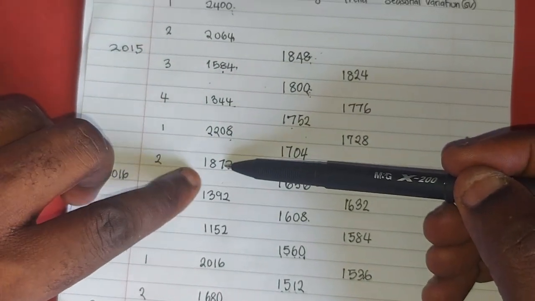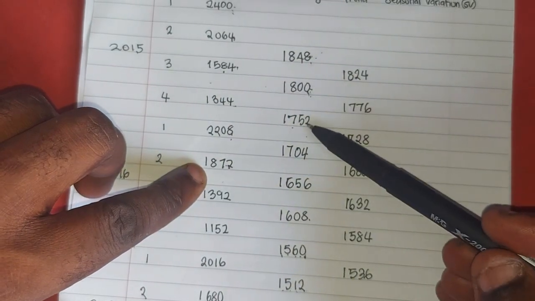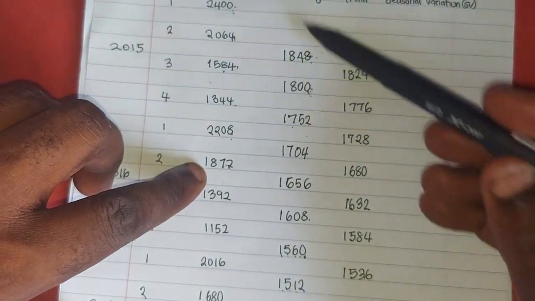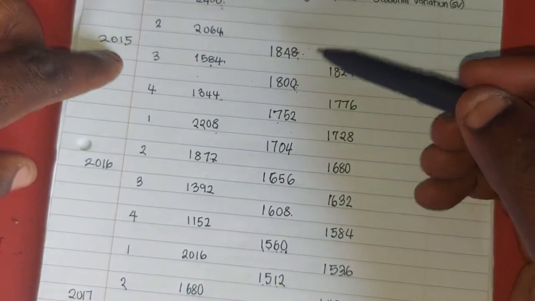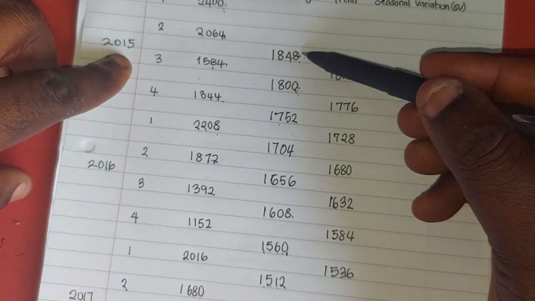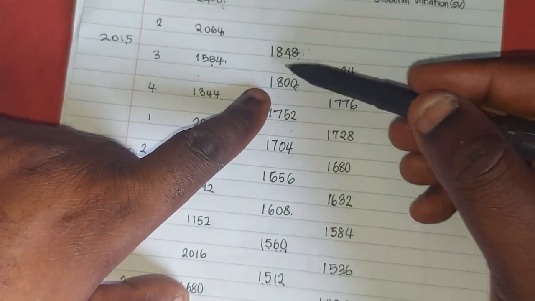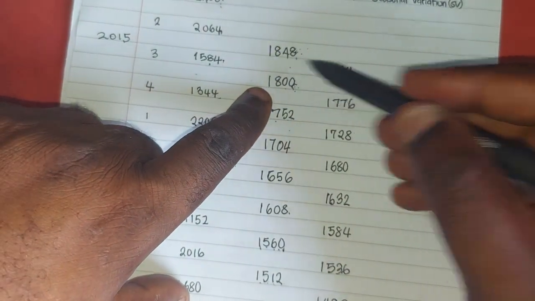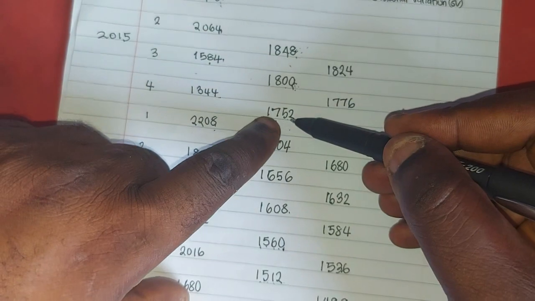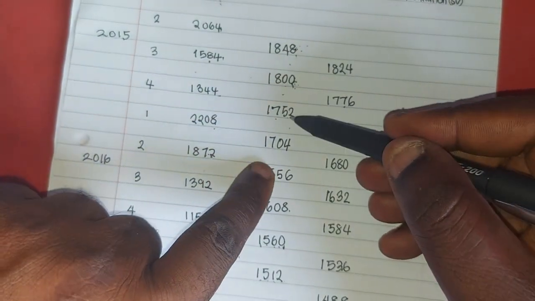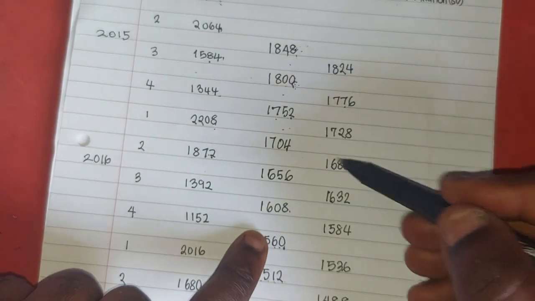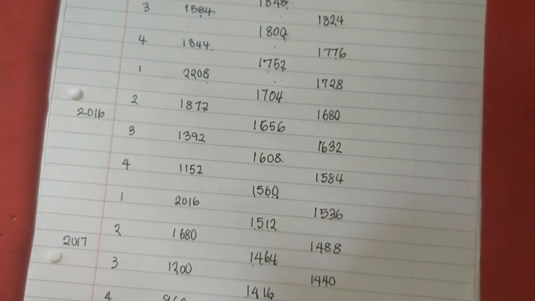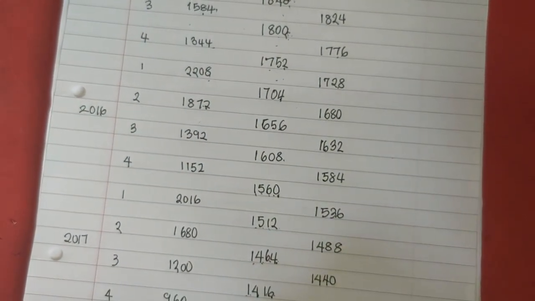Add together, divided by 4. So having gotten the 4-point moving average, then you add these two together, divided by 2, and so on. You continue in that manner.